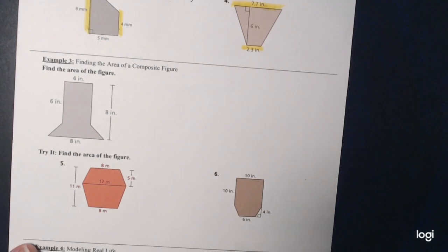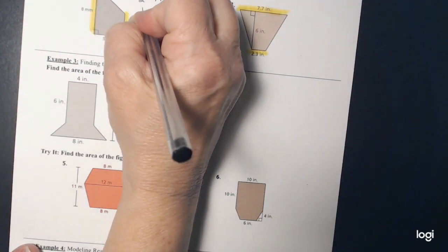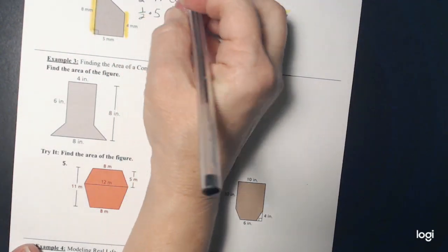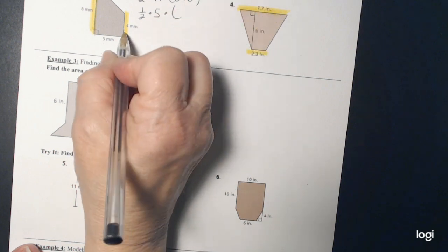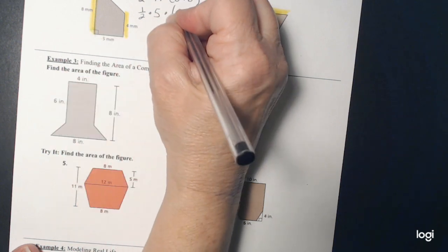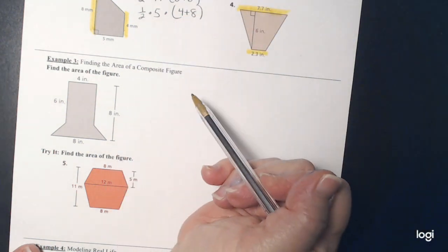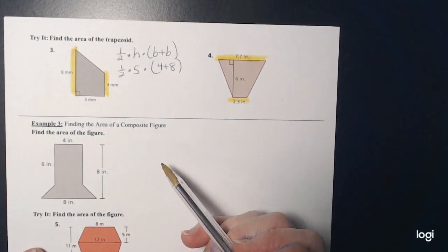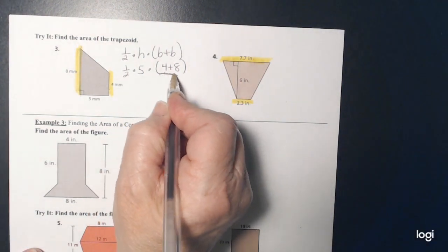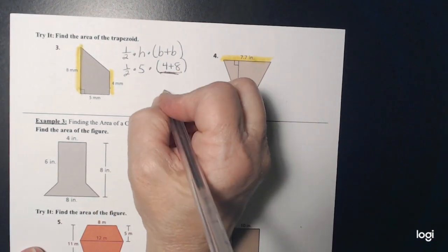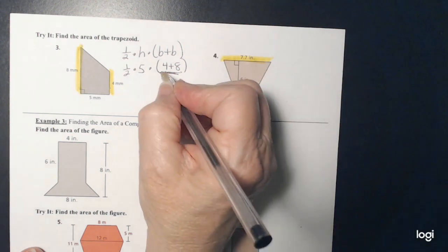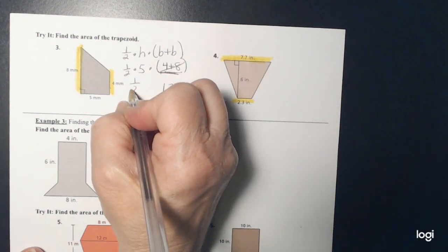All right, let's go ahead and substitute. My height is 5. My bases are my 2 highlighted numbers, 4 and 8, or 8 and 4, whichever way you want to put them. According to order of operations, we're going to do our parentheses first. That gives me 12. And then we copy everything else down.